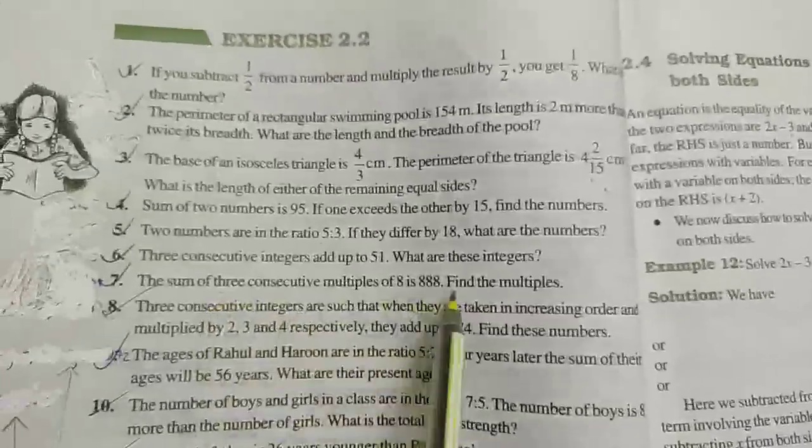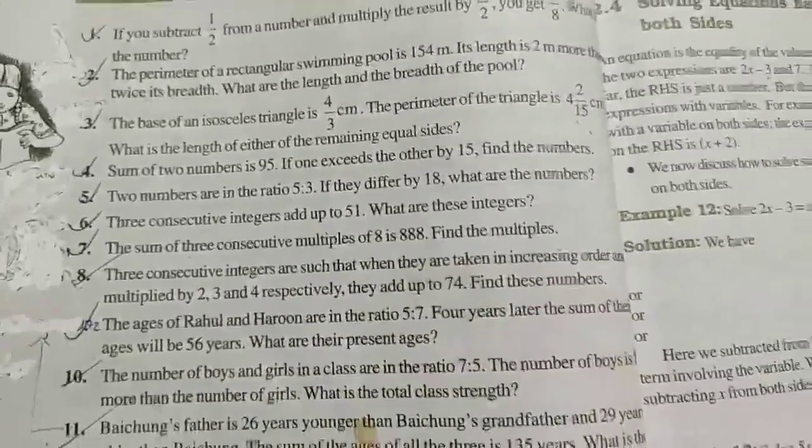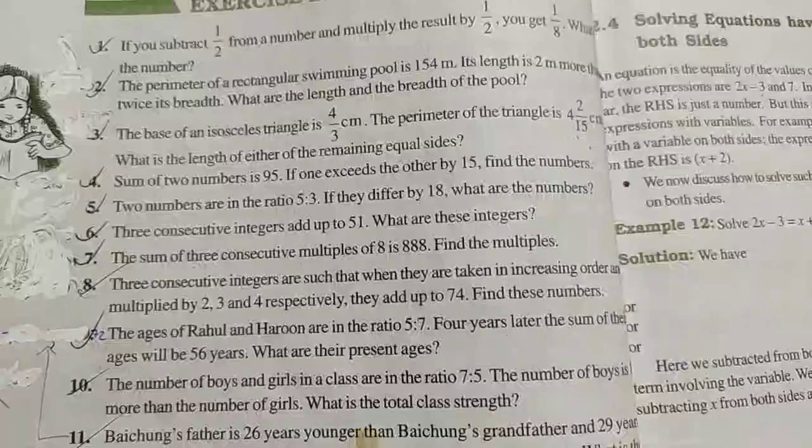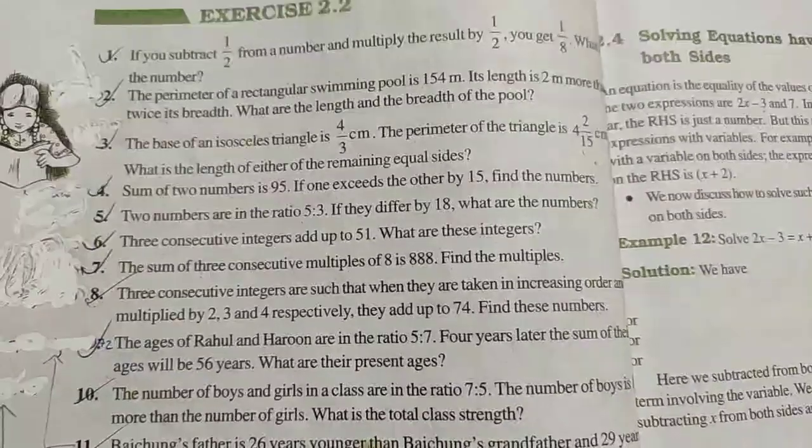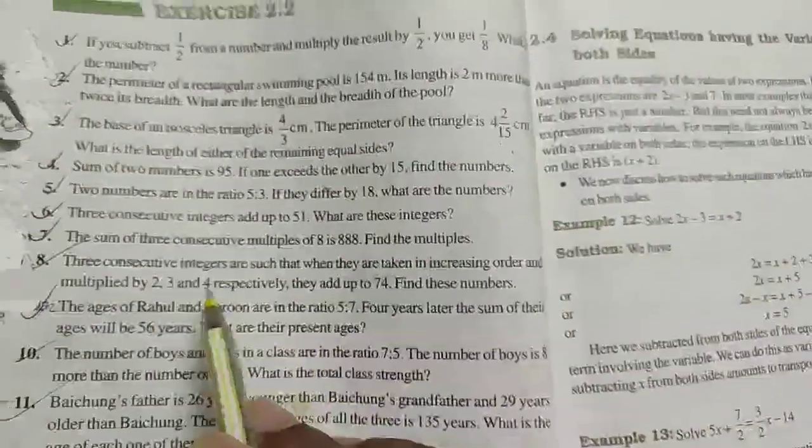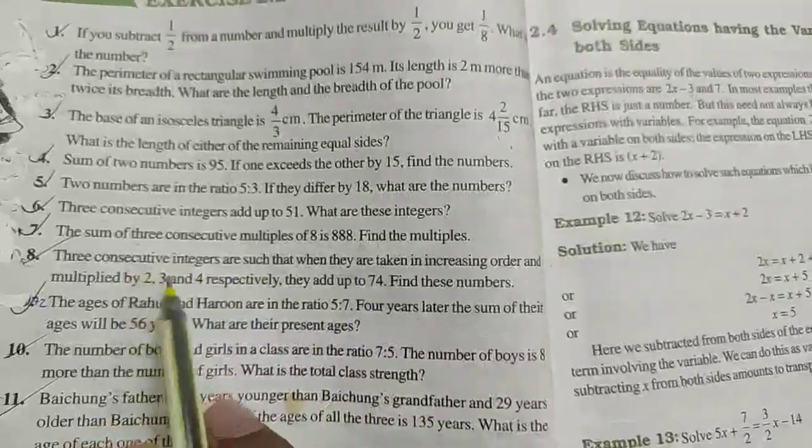So yesterday we started with exercise 2.2 and we did question number 1 to 7. So today we're going to start from question number 8. So let's start. So we did up to question number 7. So question number 8 is also similar to question numbers 6 and 7, but a little difference is there. So we'll read out the question first.